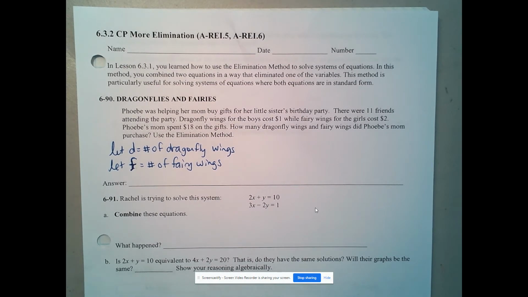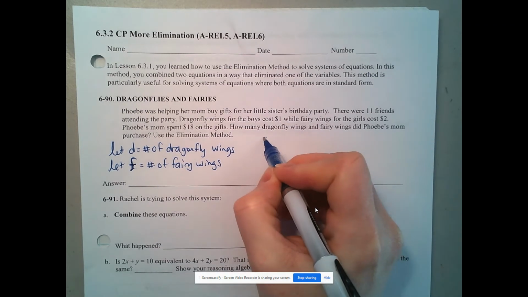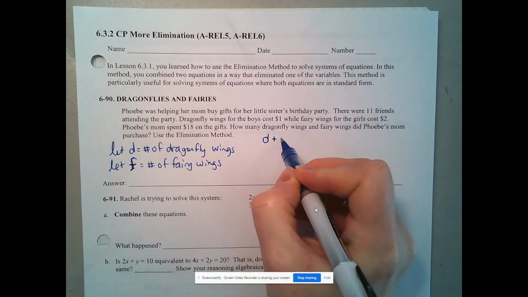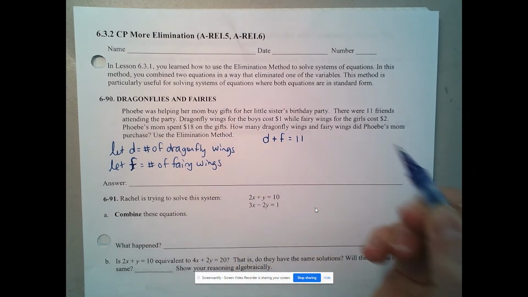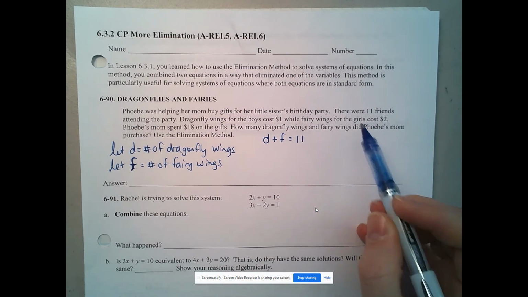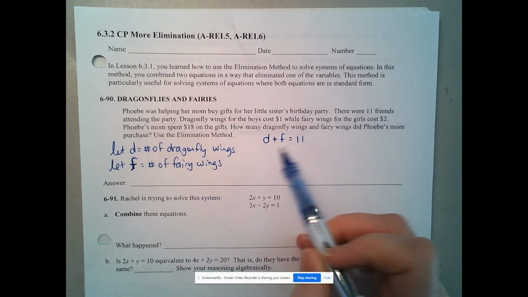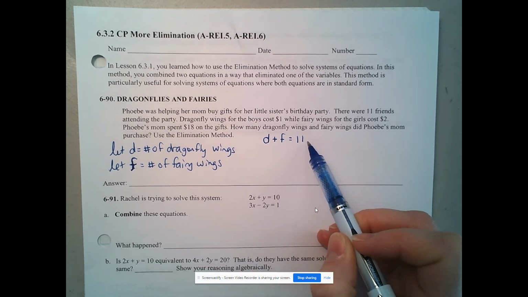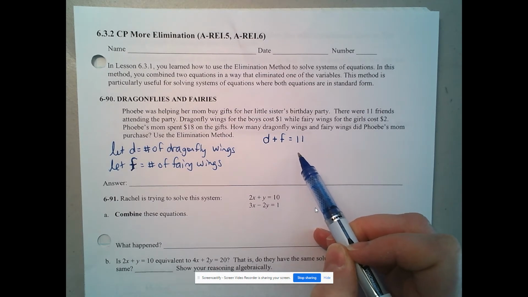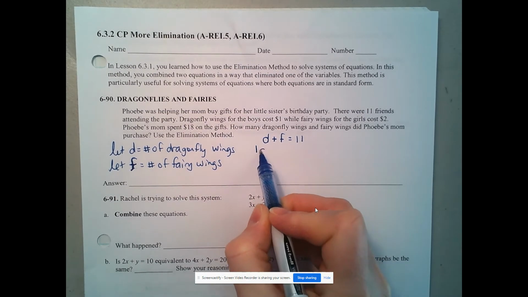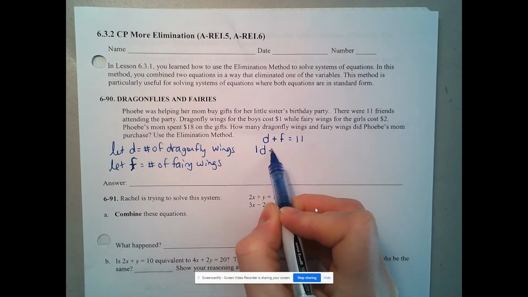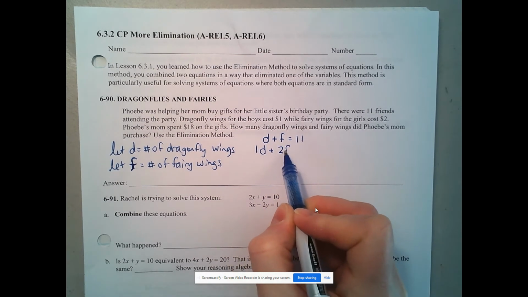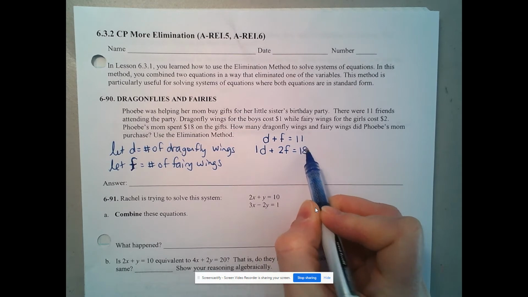Use the elimination method. So first we're going to have that the number of dragonfly wings plus the number of fairy wings equals 11, because it says that there were 11 friends attending the party. So if we add up the sets of wings, they have to add up to 11. So the first equation has to do with the number of sets of wings. The next equation is going to be cost. So it's $1 per dragonfly set plus $2 per fairy set, and that has to equal $18.